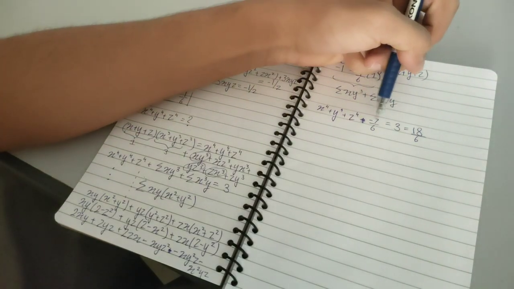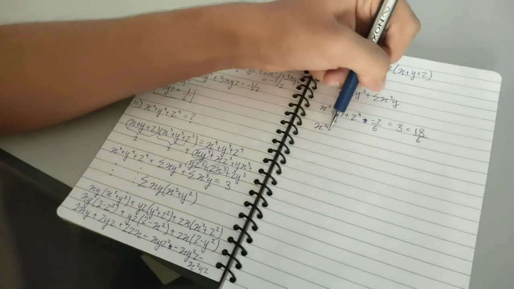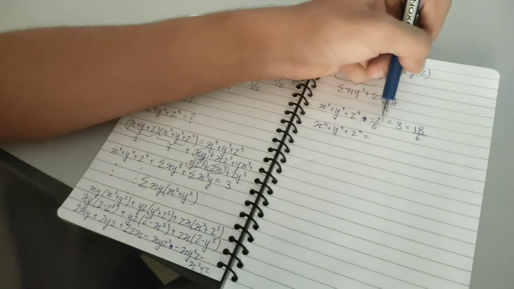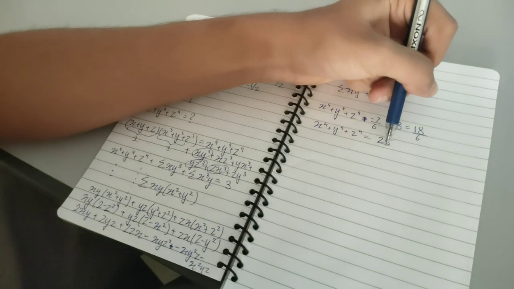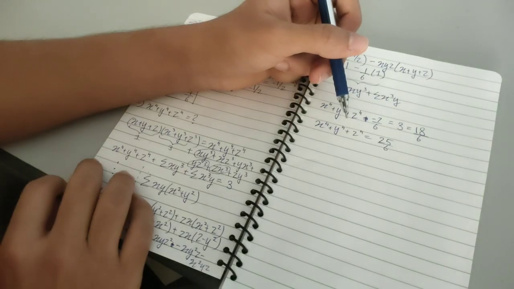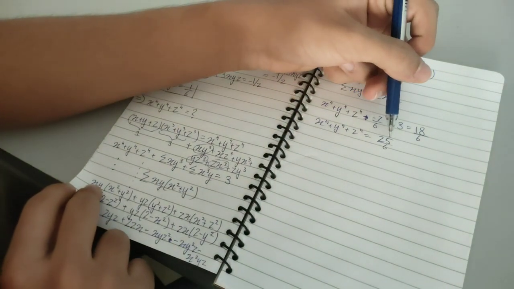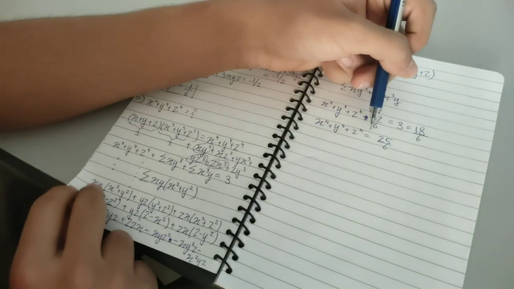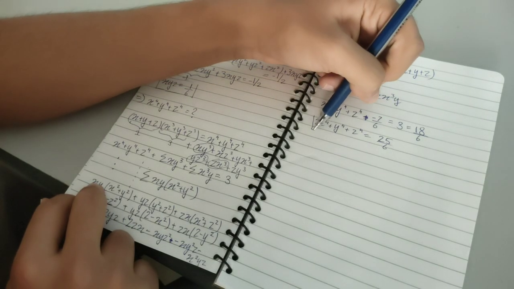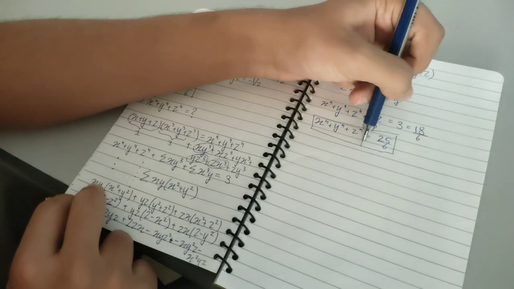And now you take your minus 7 by 6 to the other side, and you get x power 4 plus y power 4 plus z power 4 is equal to 25 upon 6. And this is not as we expected. We saw a little pattern going on, and we expected this to be equal to 4, but it's actually just a little off, but doesn't change the fact that this is your correct result.